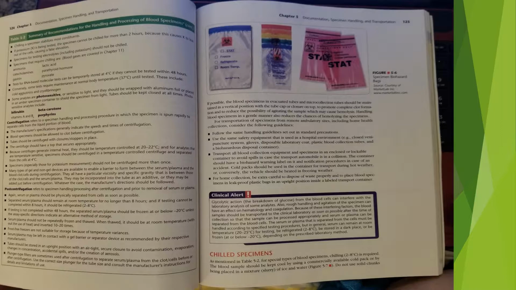Transport all blood collection equipment and specimens in an enclosed or lockable container to avoid spills in case of transport automobile is in a collision. The container should have a biohazard warning label on it and notification procedures in case of an accident.